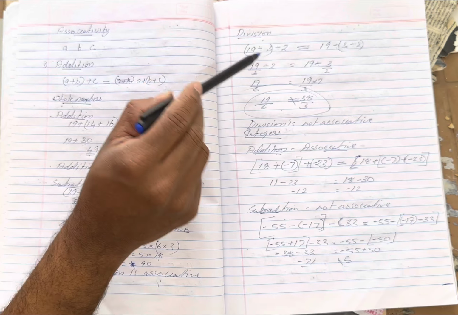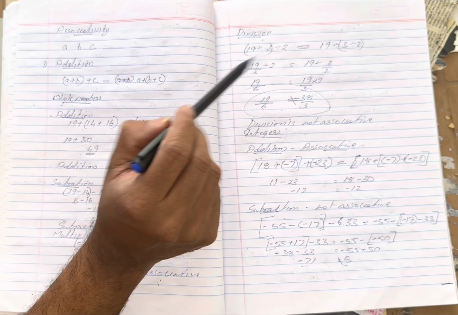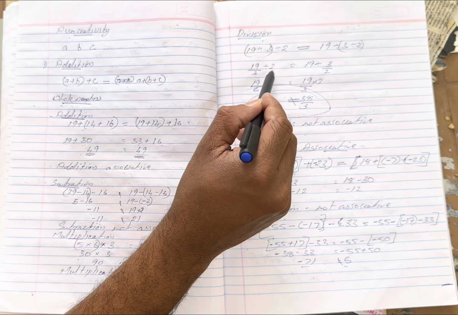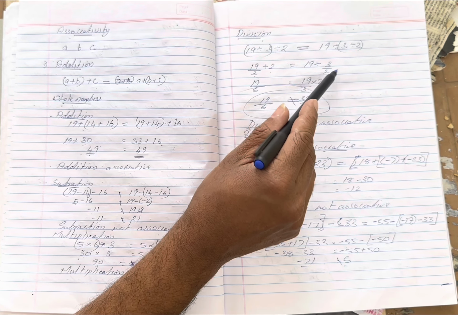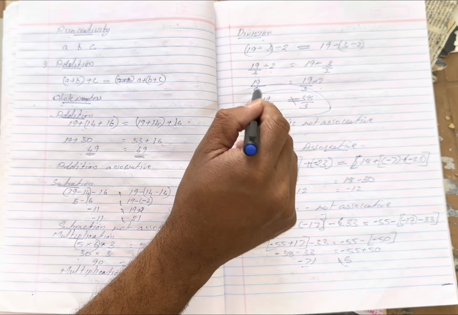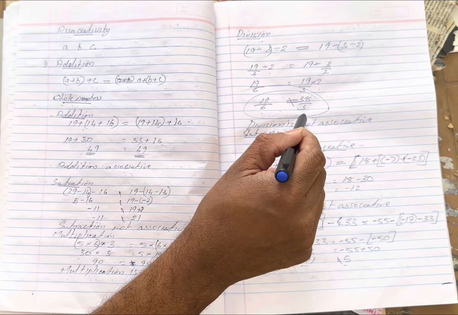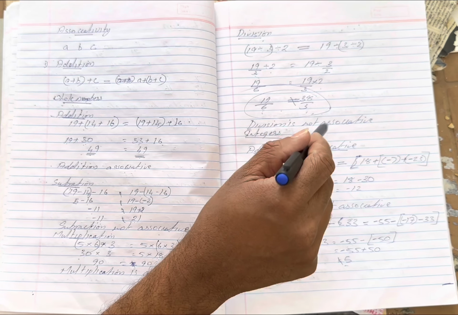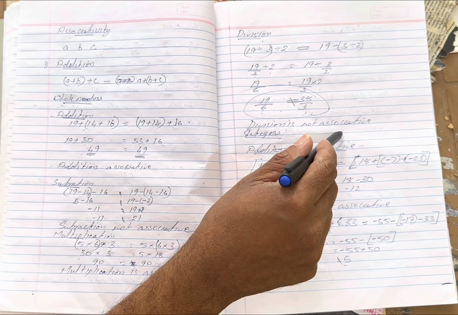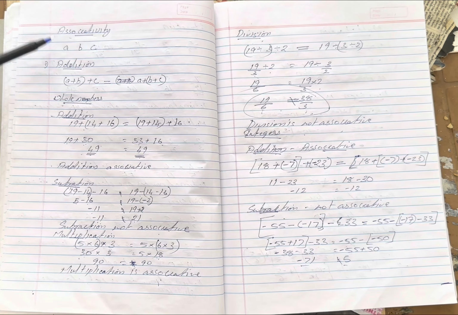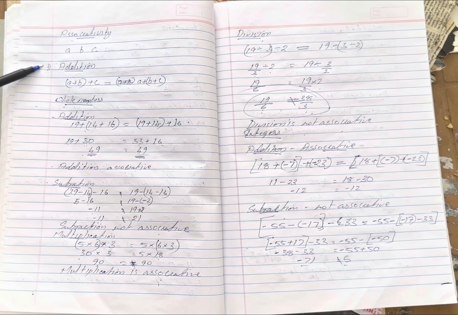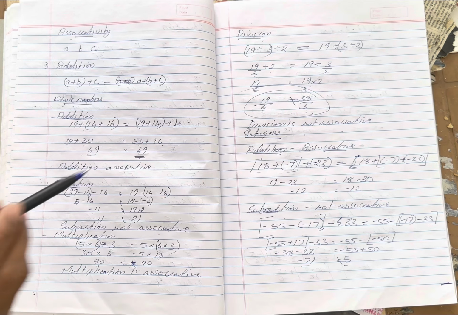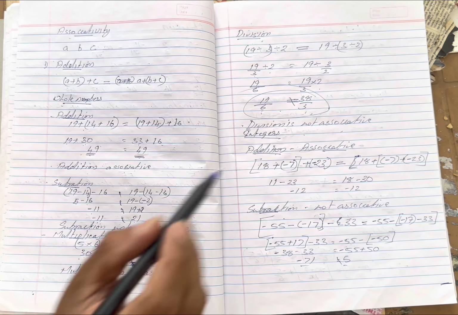associative. Going to the division, in LHS it is 19 divided by 3 in first bracket divided by 2, it should be equal to 19 divided by (3 divided by 2). So it will become 19 divided by 6 in LHS and 38 divided by 3 in RHS. So division is not associative. So as far as whole numbers are concerned, addition and multiplication are associative, subtraction and division are not associative.